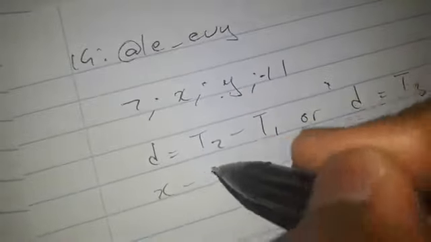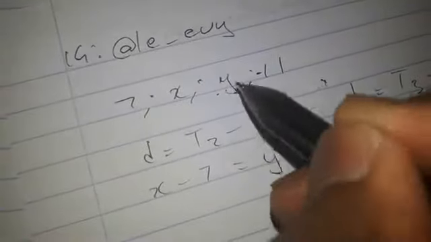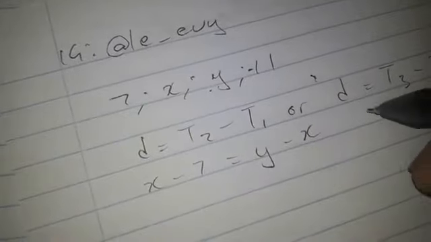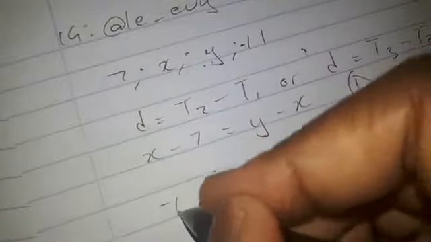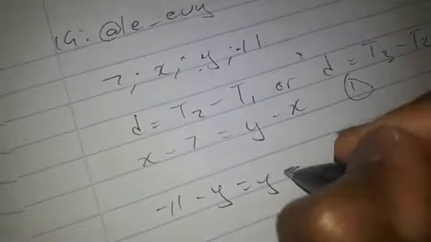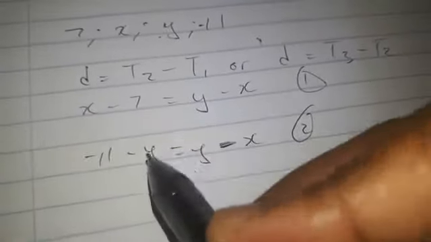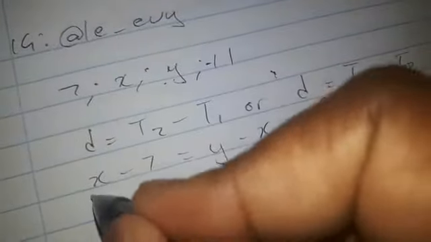So here we know that x minus 7 is equal to y minus x. We can make this equation 1. The next equation we can say negative 11 minus y is equal to y minus x. Equation number 2. Now we can solve for x and y simultaneously, just like in the previous question. Let's use this equation here and isolate y, since y looks easier to isolate.